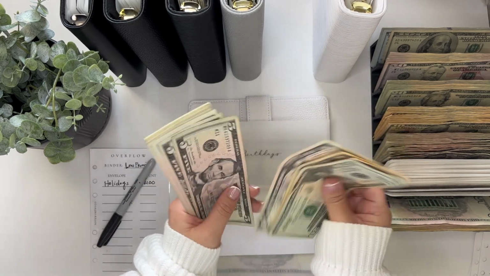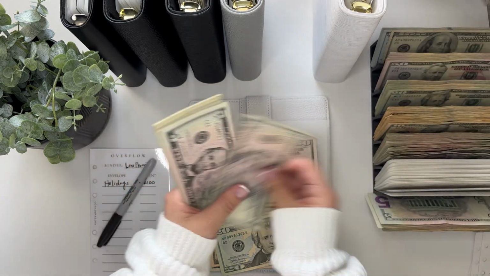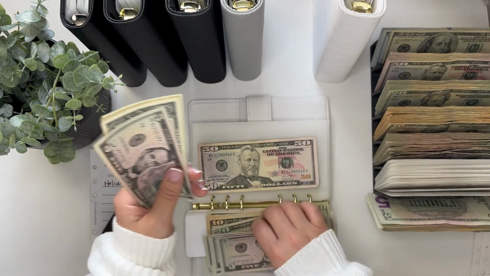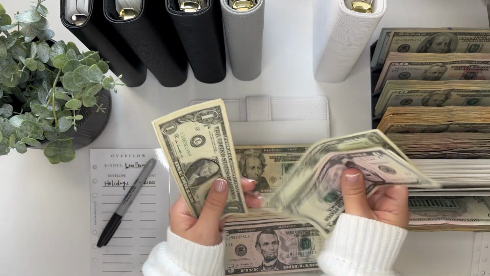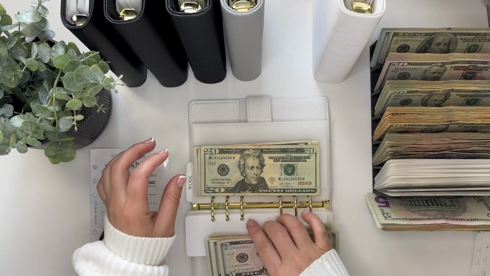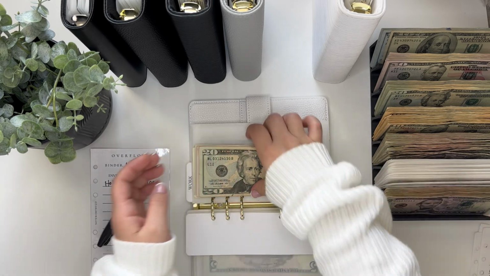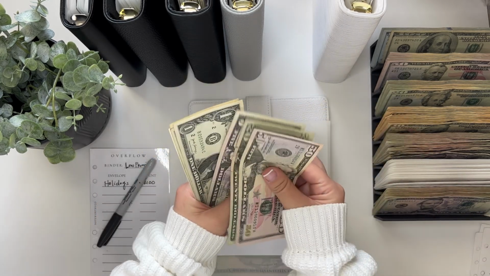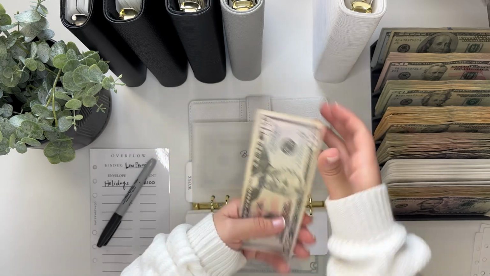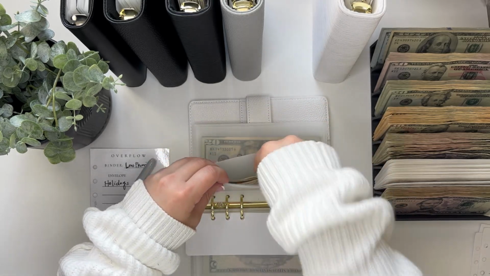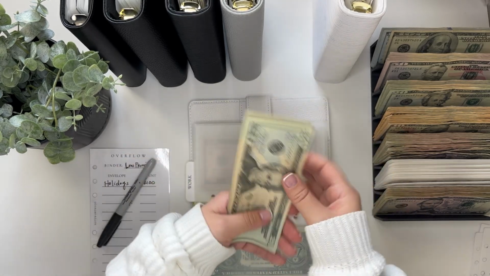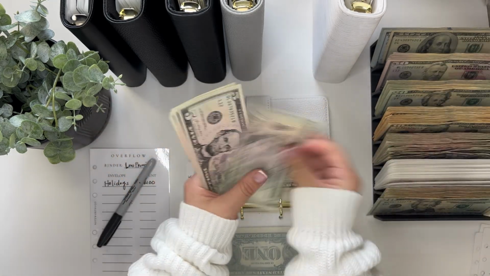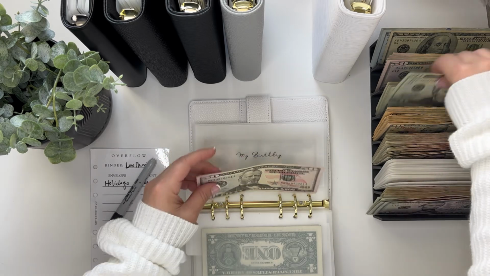20, 30, 40, 45, 50, 10, 15, 20, 25. Yeah, let's do 20. 10, 20, 8, 9. So we've got 50, 60, 70, 75, 76, 77, 78, yeah, 79. For my birthday, 20, 40, 50, 5, 10, 15, 20.